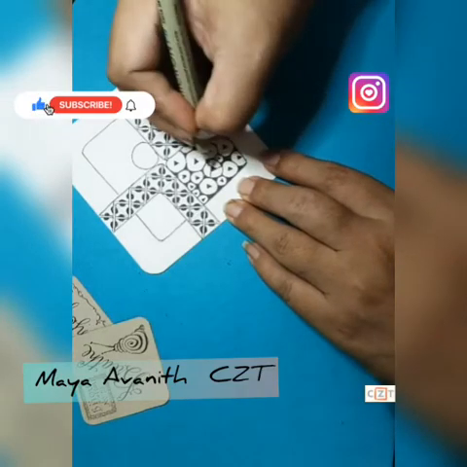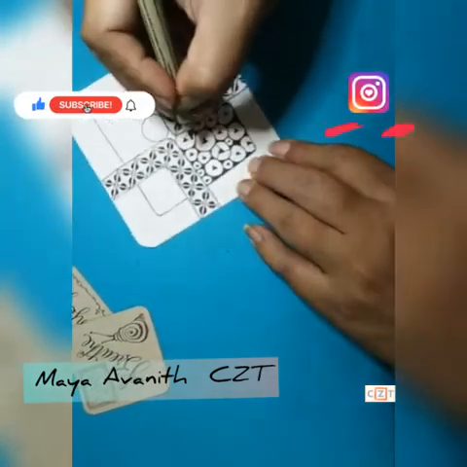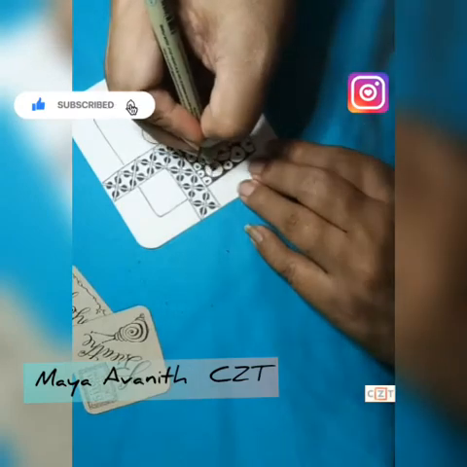Ensure that these three lines are in opposite directions. They are not on the same.